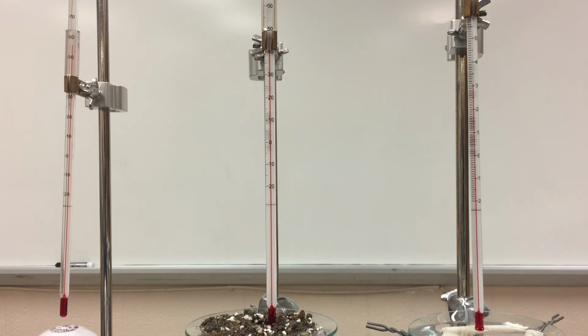Here we are. Cooling the three substances at minute 14 now. Air is at 55 degrees.